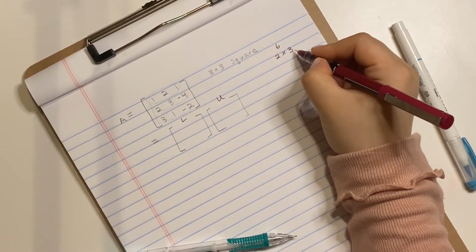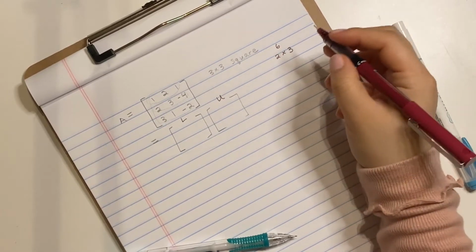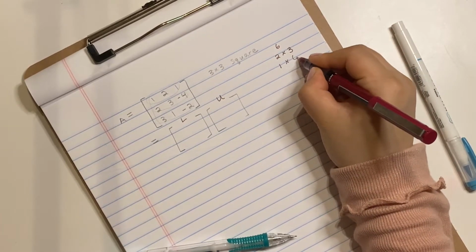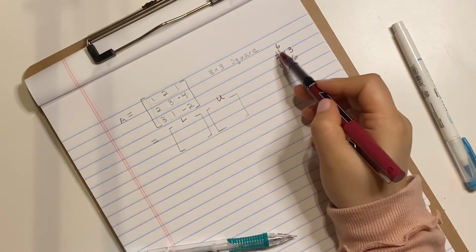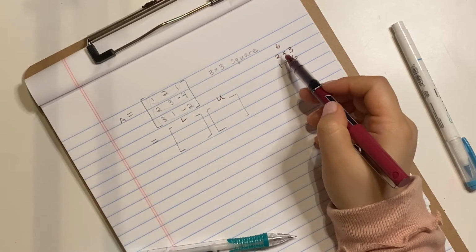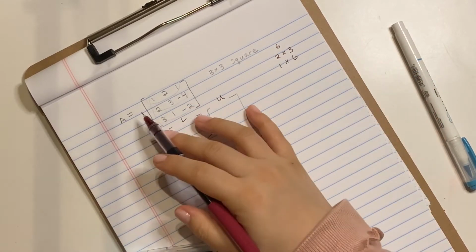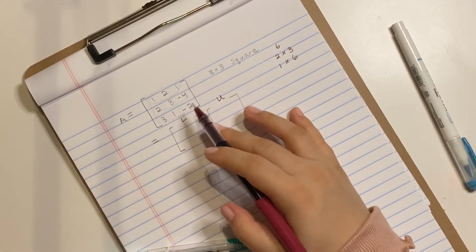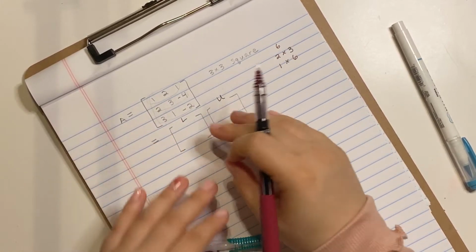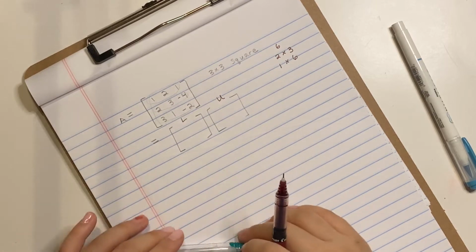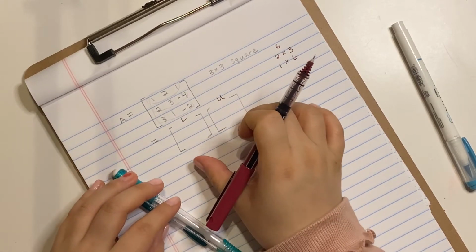So 2 and 3 are factors of 6, and so are 1 and 6, but you get the idea. You're decomposing 6 into a product of two numbers. It's the same thing when you factor a matrix. You're looking for two matrices that multiply to give me this one, but not just any two matrices.